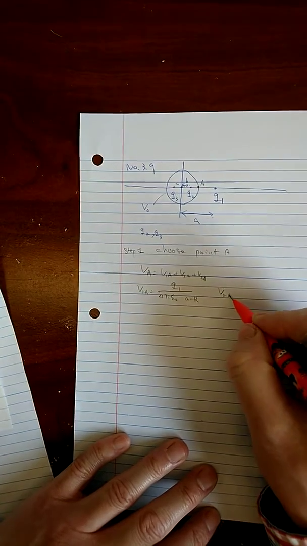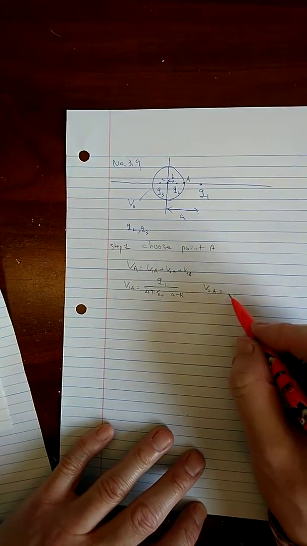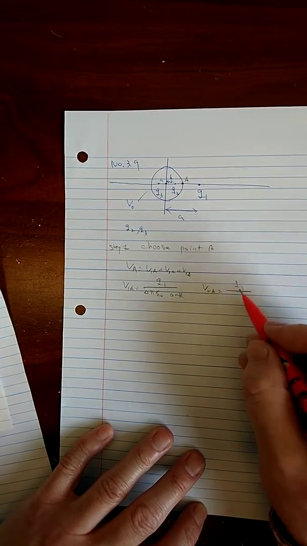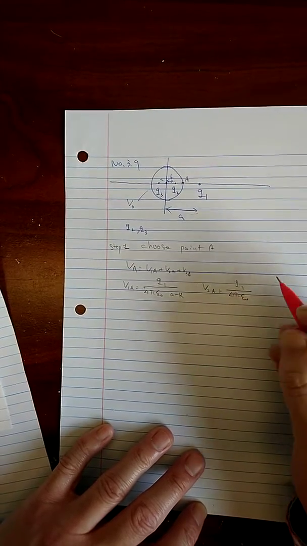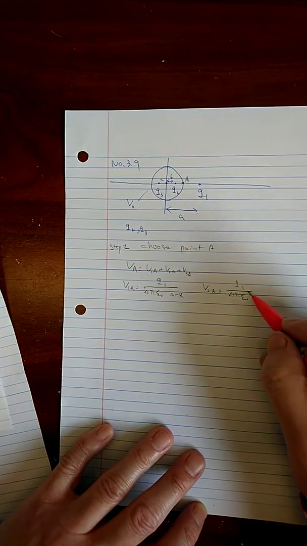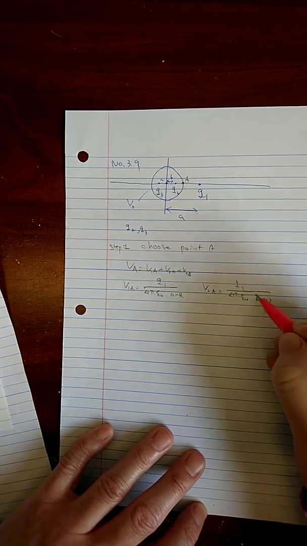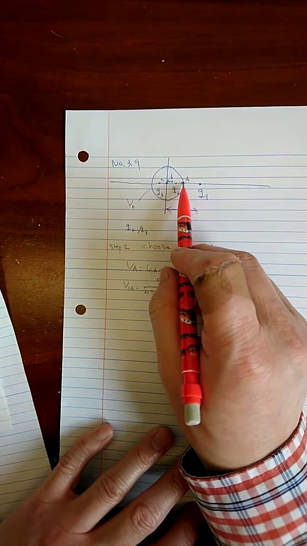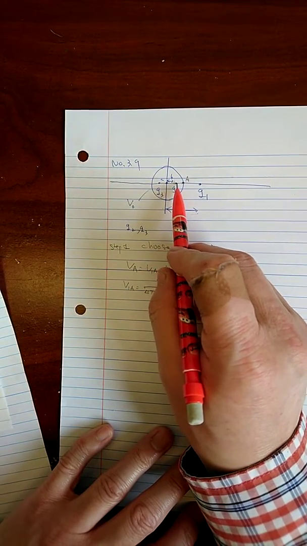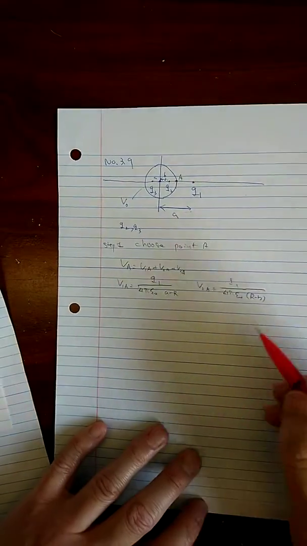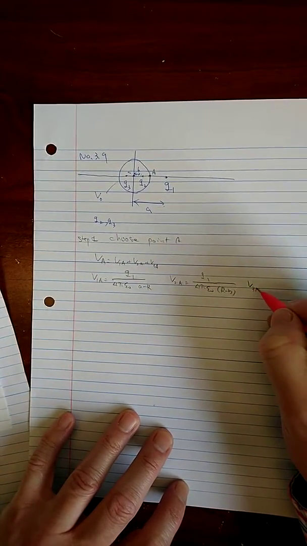V2A is similar. We have Q2 over 4 pi epsilon 0, and this time the distance is R minus B. You can see from here to there is R, from here to there is B, so this distance is just R minus B. Let's look at V3A.